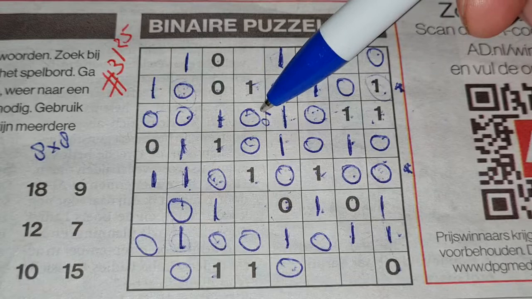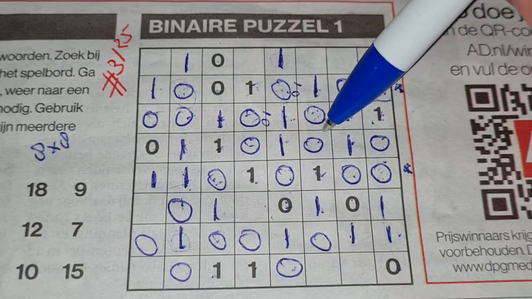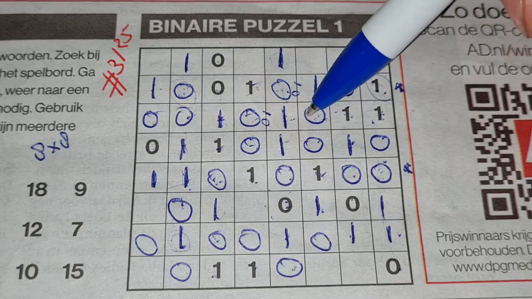Double O. Do we have a double O here? Double O. But it's not completed.